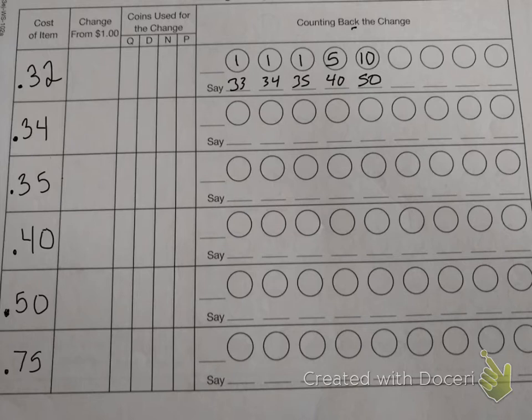Now I can count by quarters, which are 25 cents. So that'd be 75 and then $1. Okay, so this is the amount of change I'm getting back. I have 3 pennies, a nickel, a dime, and 2 quarters.